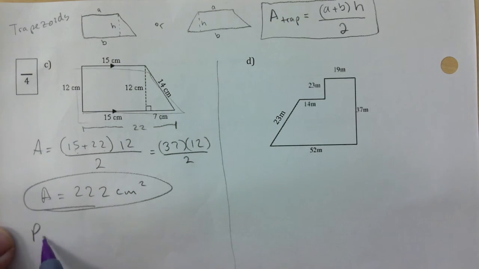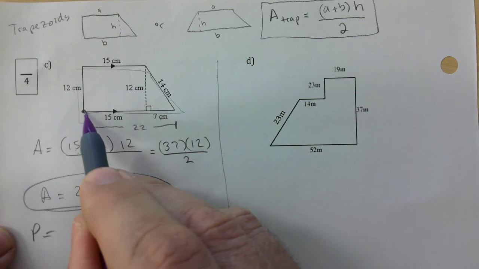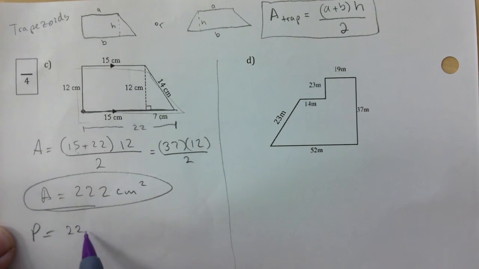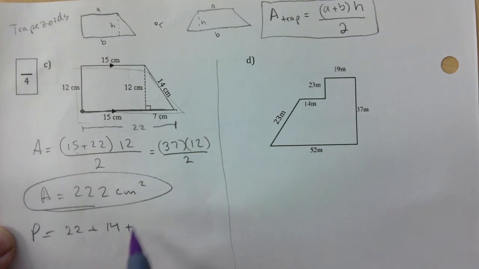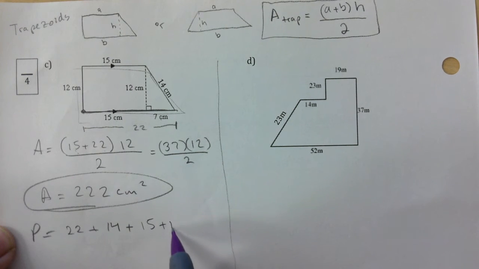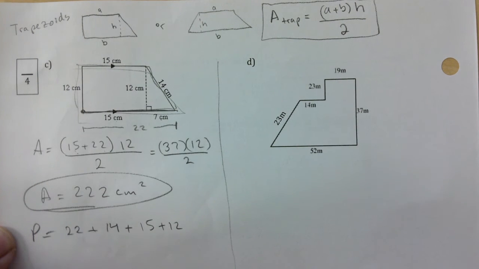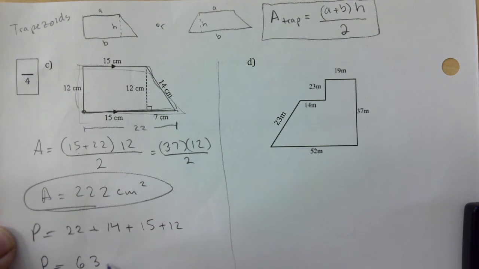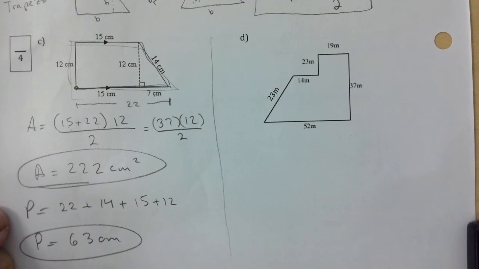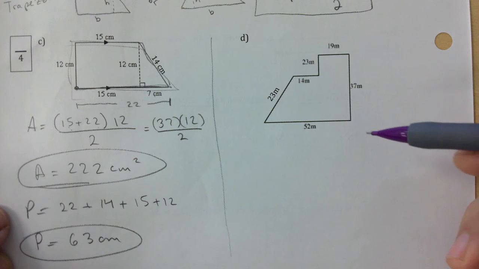To get the perimeter here, we would start here and travel across. That's 22 plus 14 plus 15 plus 12. Right? So boom, boom, boom, boom, right? That's 63 centimeters. 63 centimeters for the perimeter.